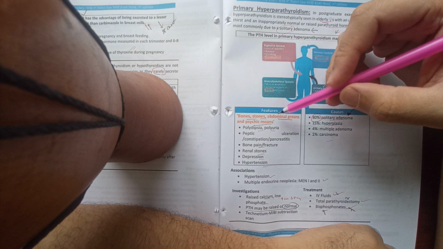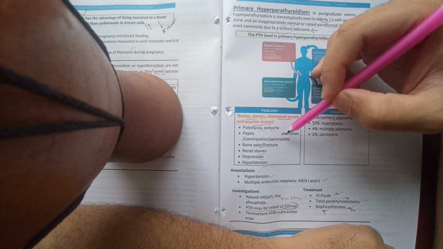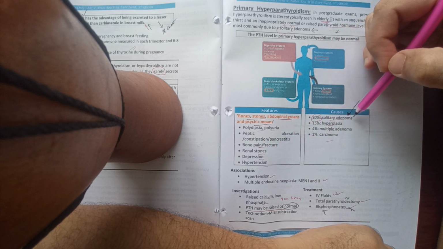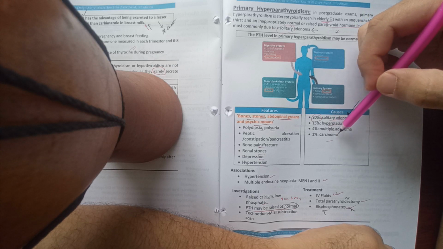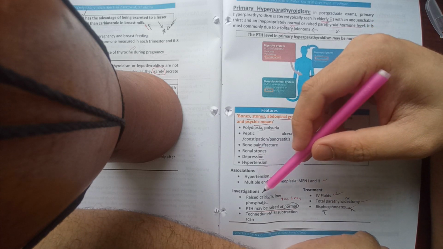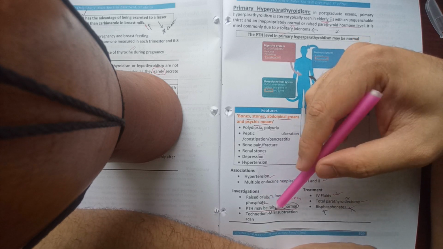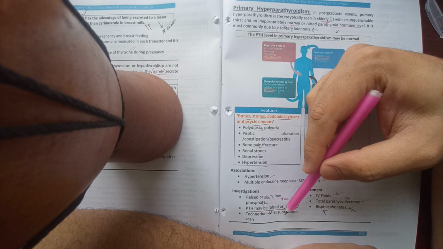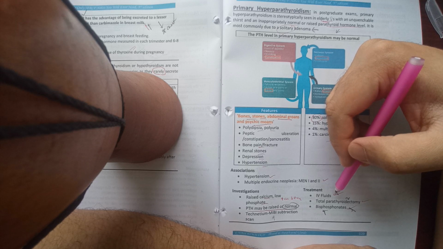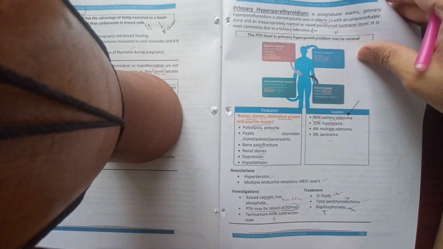What are the symptoms you see here? Bones, stones, abdominal groans, and psychic moans. So polydipsia, polyuria, peptic ulceration, bone pain, fracture, renal stone, depression, hypertension. Causes are solitary adenoma, hyperplasia, multiple adenoma, carcinoma. Associations are hypertension, MEN 1 and 2. Investigation can show low phosphate and high calcium. PTH may be raised or normal. A technetium subtraction scan can be done. IV fluid, parathyroidectomy, bisphosphonate: that's what can be done.